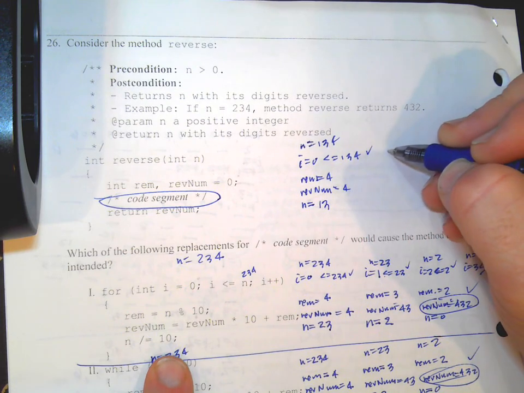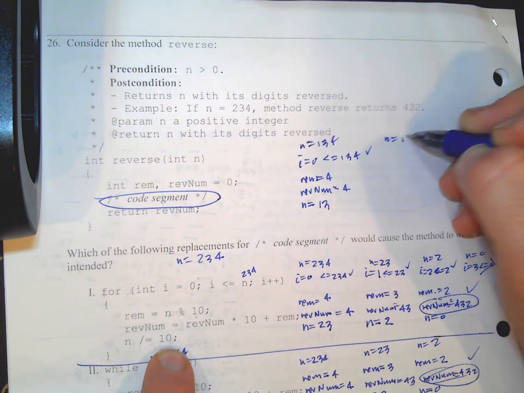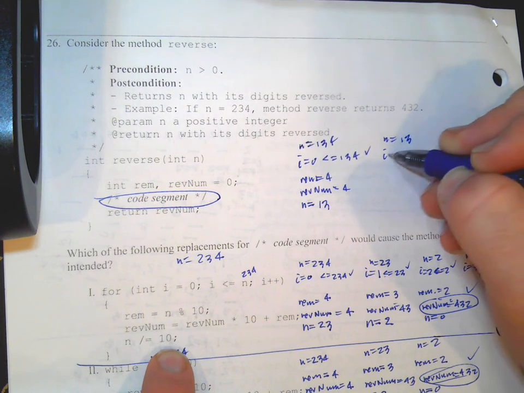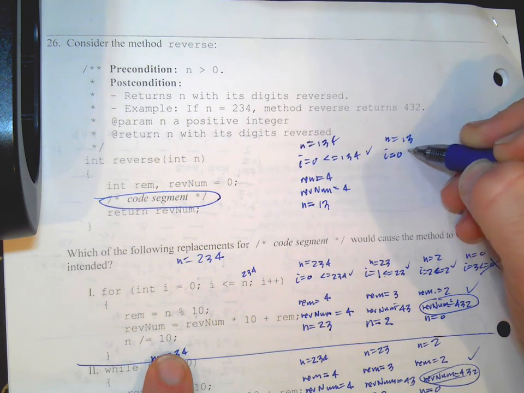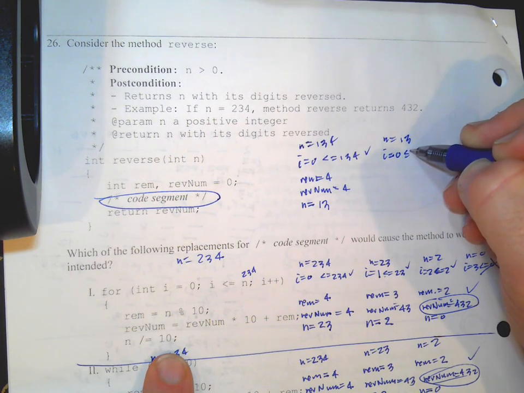So you come back up here and n equals 13, and i equals 0 is less than or equal to 13.